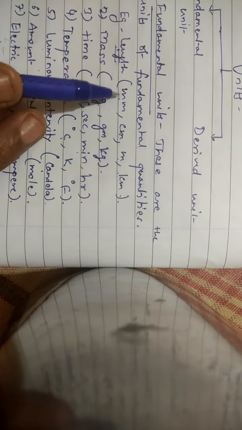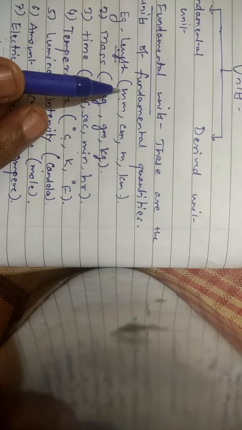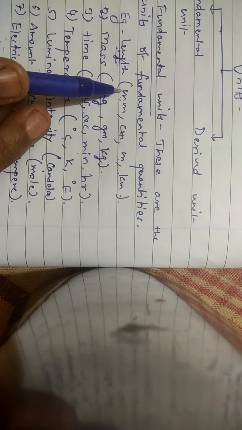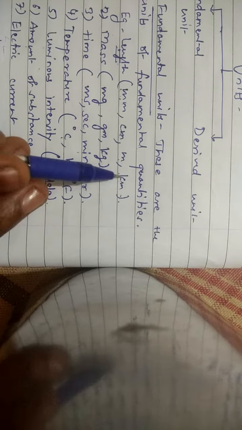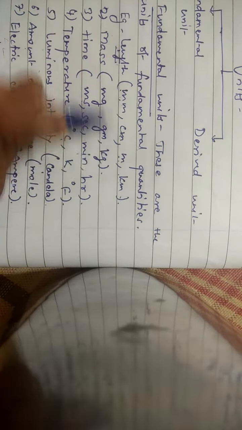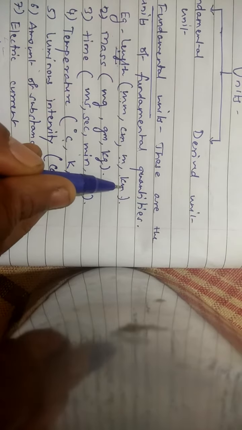I'm just repeating because you should remember this thoroughly. You may say micrometers, millimeters, nanometers, picometers, megameter. See, this nano, micro, milli, kilo, these are the multiplicative factors. Basically, the units are these only, millimeter and centimeter. These are the only two fundamental units of length, but these are just written in terms of multiplicative factors.